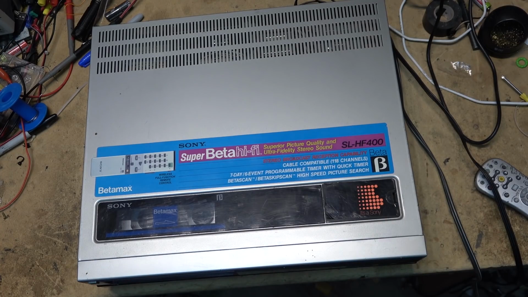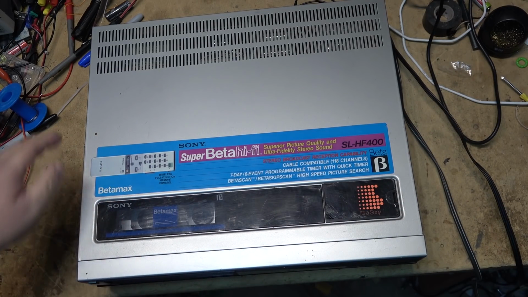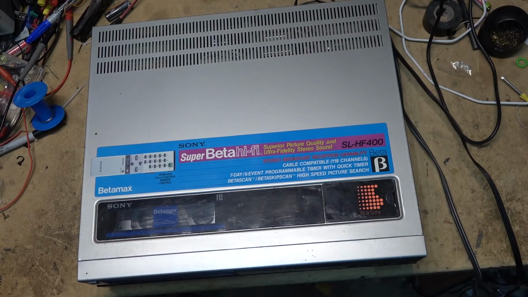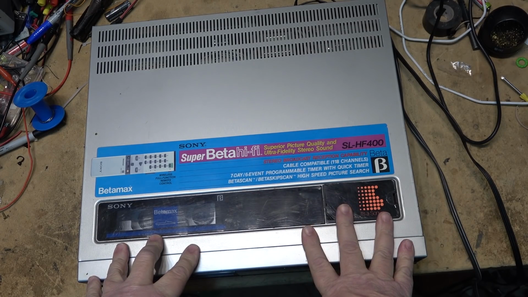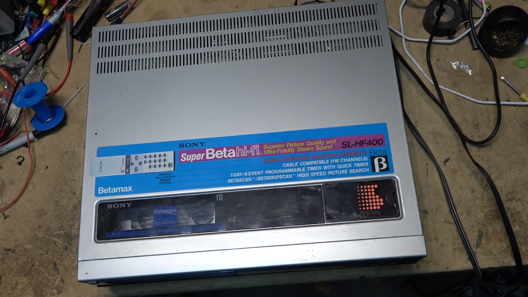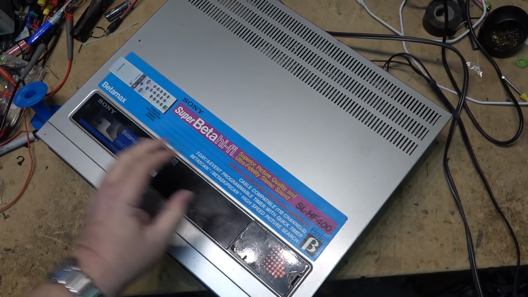And to understand the difference between standard Beta and Super Beta, what they did was when hi-fi sound was added, unlike what was done now, I'm speaking NTSC. The PAL version of Beta Hi-Fi was different than the NTSC. And the PAL version was actually a year behind the NTSC version. And briefly, I'll explain the difference as I take this thing apart, because this one is not working.